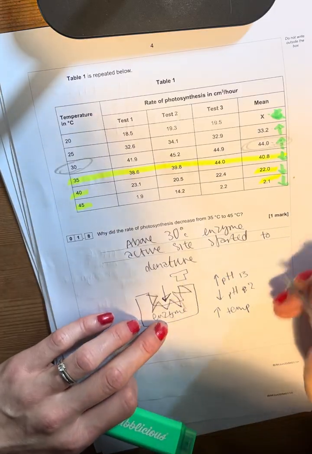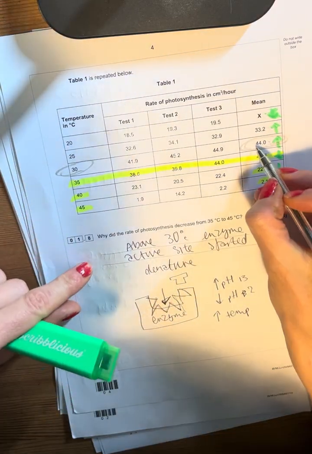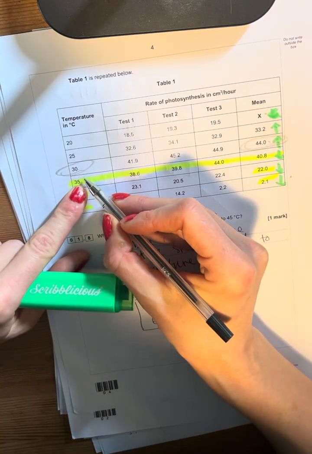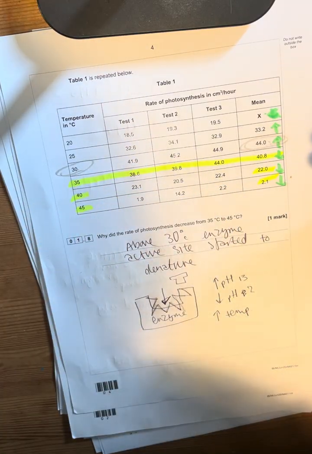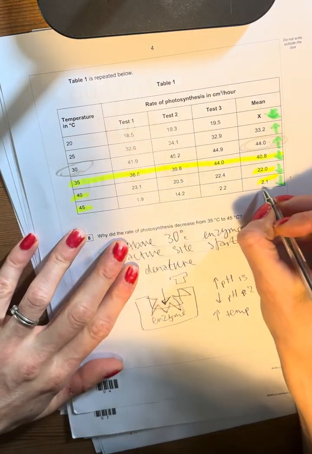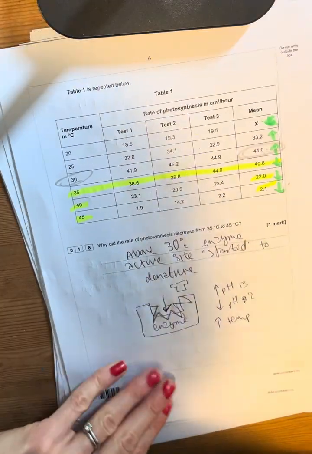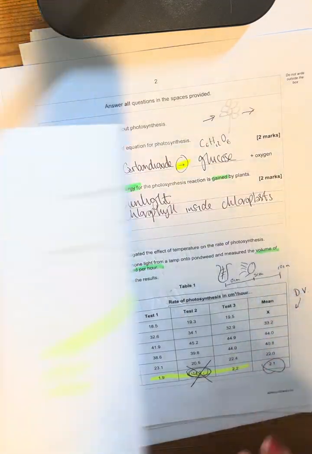Bit by bit, the enzymes in the plant will denature, so they won't all go at one point. It's not like you went from 30 degrees to 31 and suddenly no photosynthesis took place. Some will denature, but not 100% of them. You can see even at 45 degrees, some of them are still working. So that's why you use the words started to denature, not that they had completely denatured.